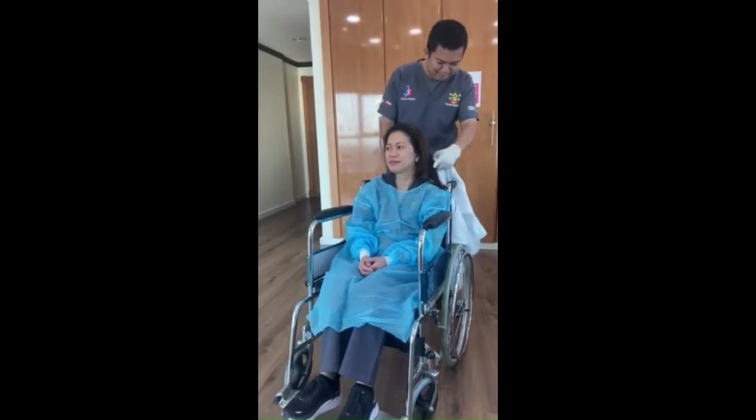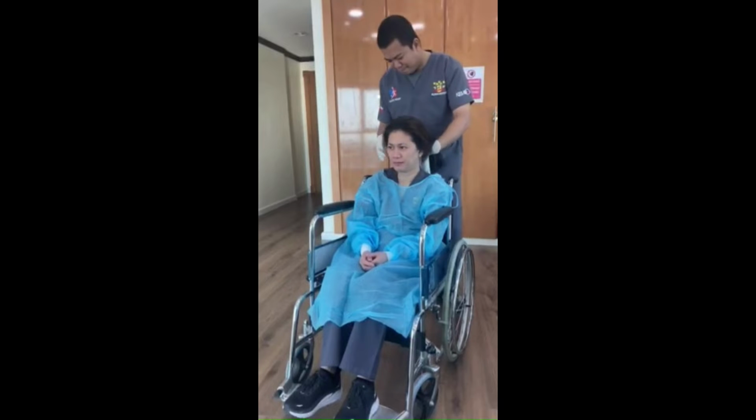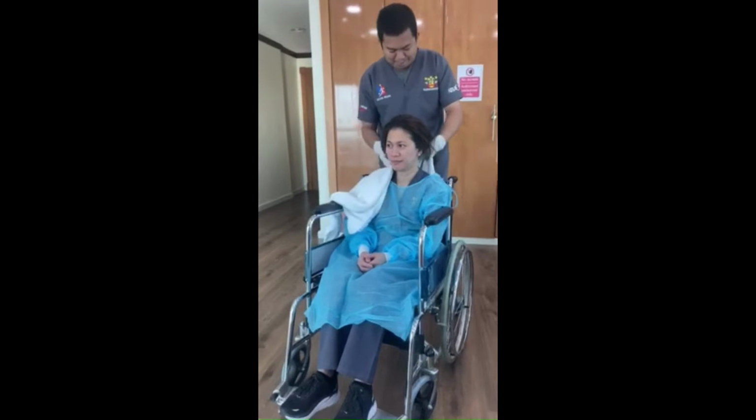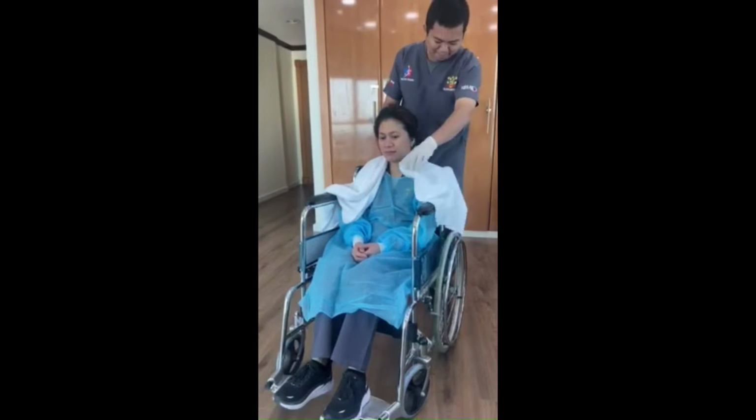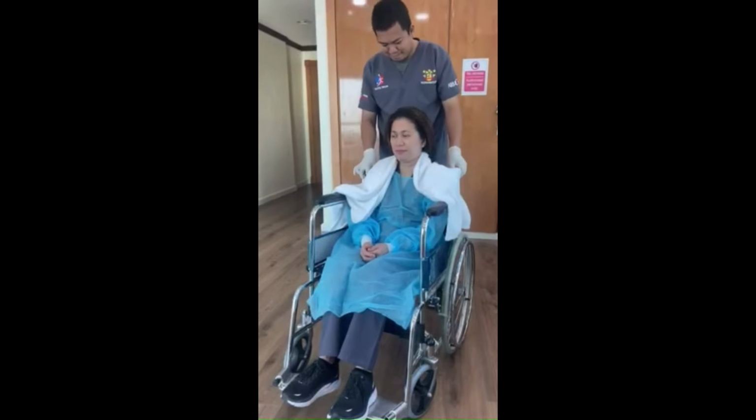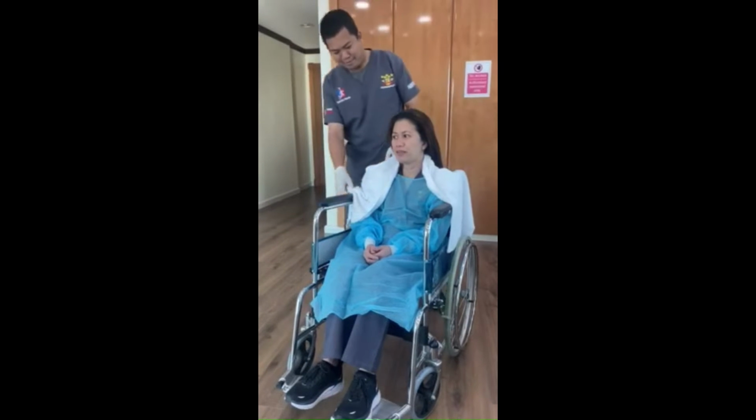Apply clean gloves and place a towel over the patient's shoulder under her head if she is on bed. Inspect the condition of the patient's hair and scalp.